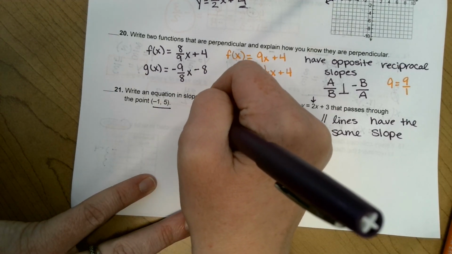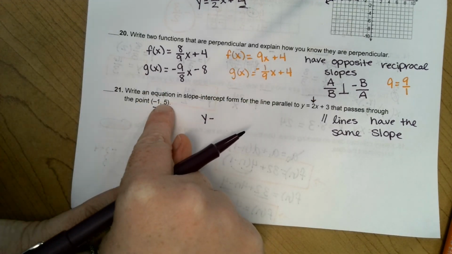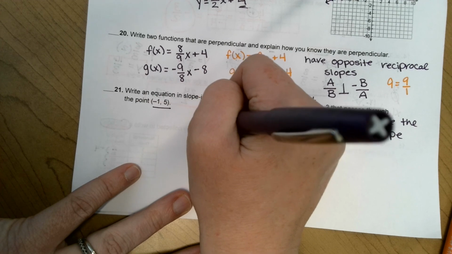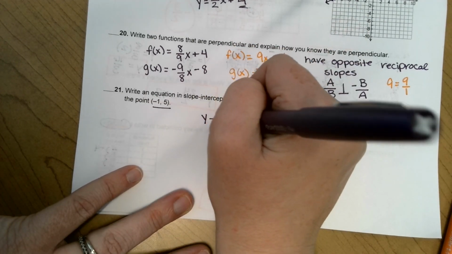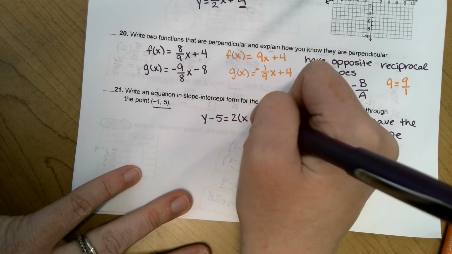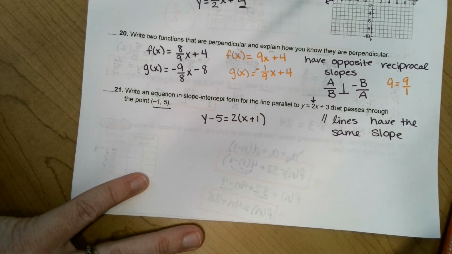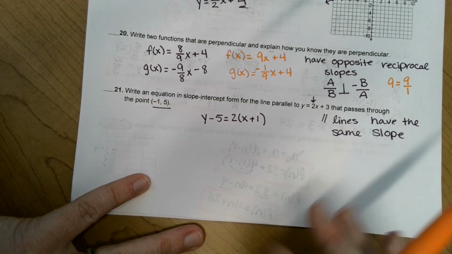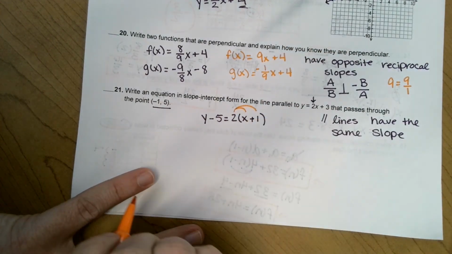So let's start out with point slope form. So y minus y1, so my y-coordinate is 5, equals my slope, which is 2, times x minus my x-coordinate, which is negative 1. All right, and so now I want to take this and convert it to slope-intercept form. So I'm going to take my 2 and distribute.